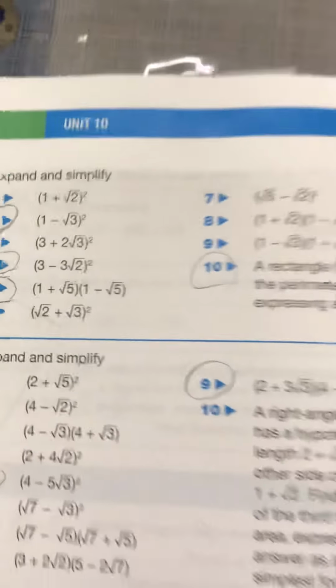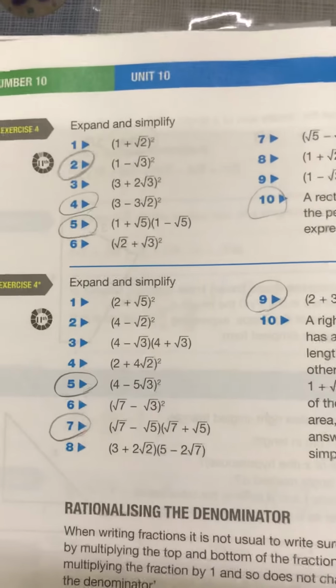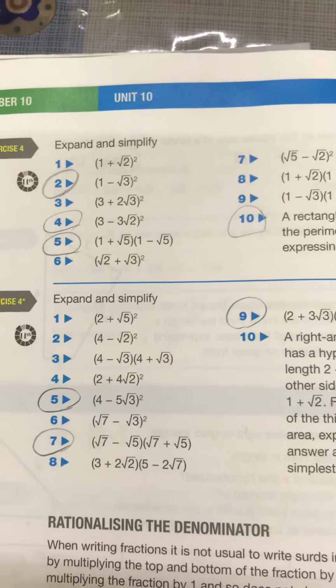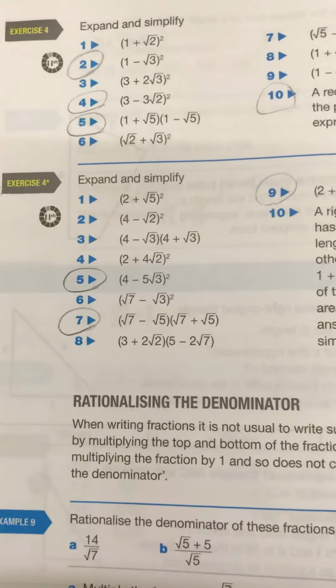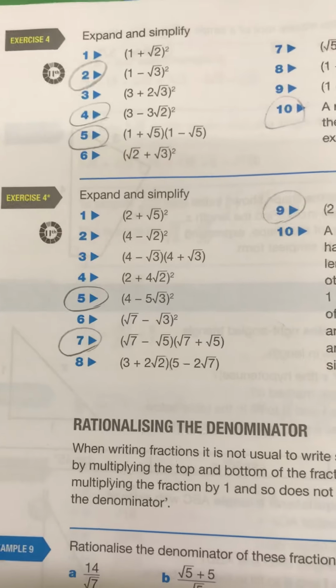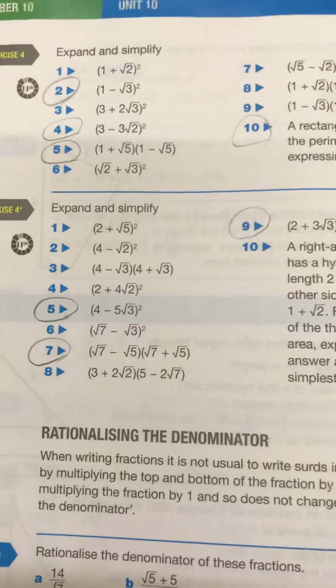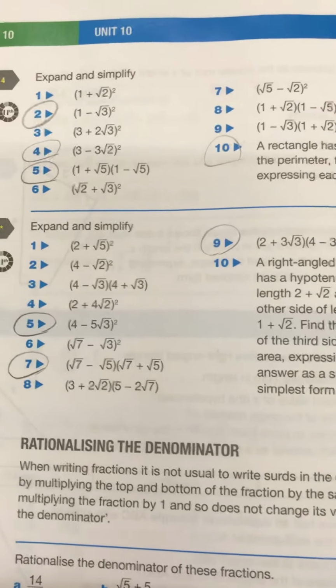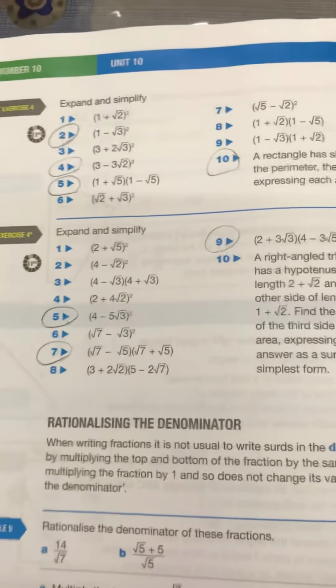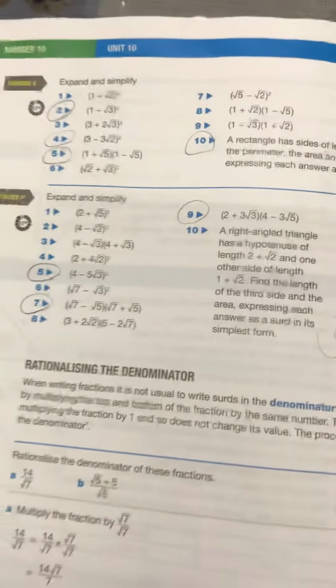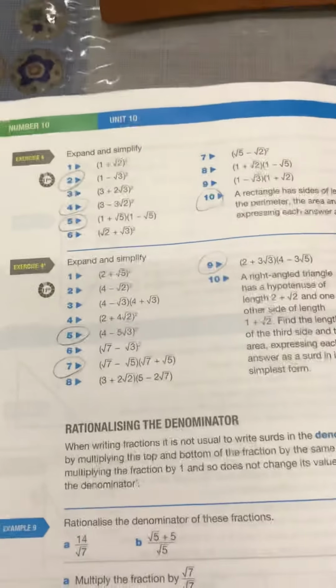So inshallah I'll solve with you from exercise 4, number 2, number 4, number 5, number 10. And from exercise 4 star, I'll solve 5, 7, and 9. Always I try to give you all the ideas in the lesson to be easy to solve the homework alone.